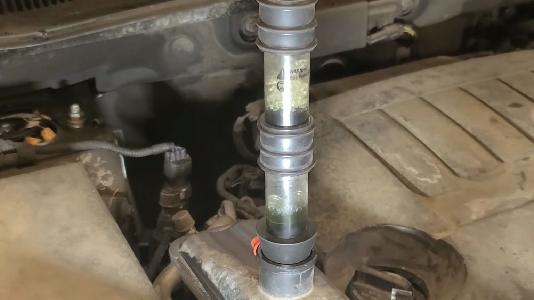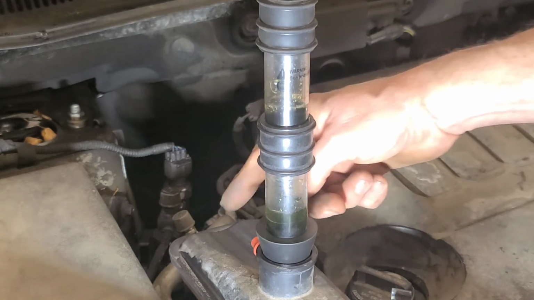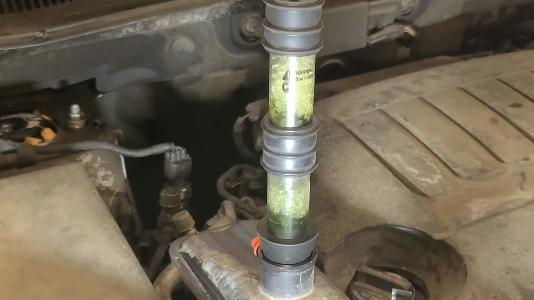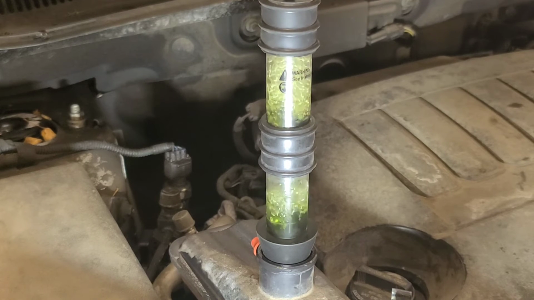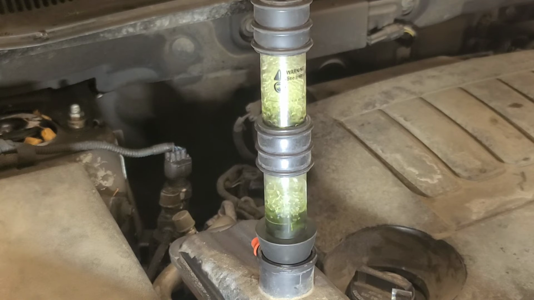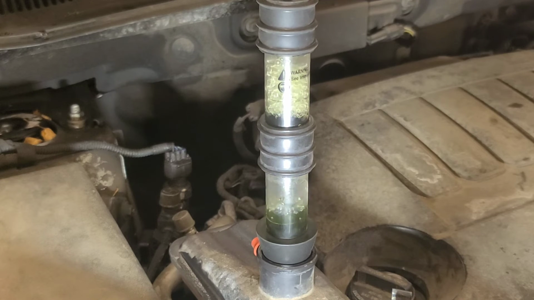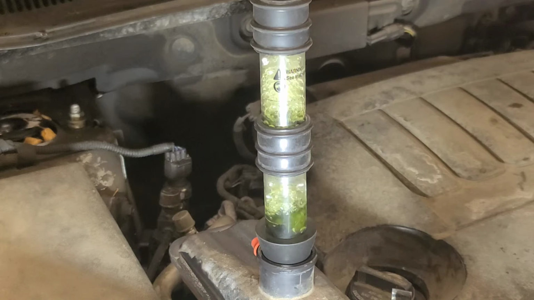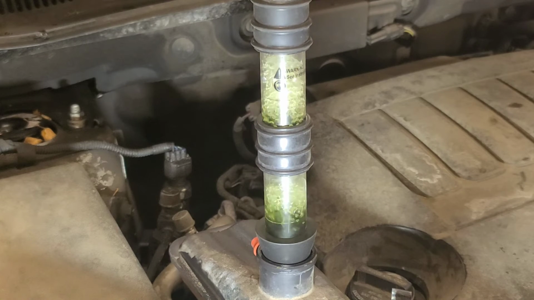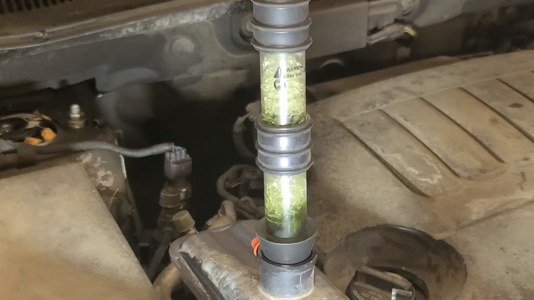Now I've got the vent capped on this side. But I think you can see that it's slowly turning from green to yellow. My understanding is that the chemical reacts with carbon dioxide from the combustion process. If somebody knows anything different than that, please correct me.